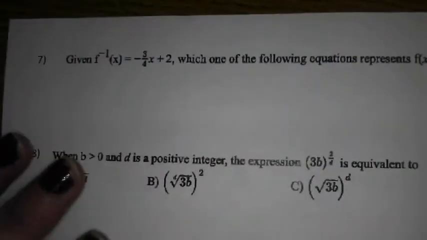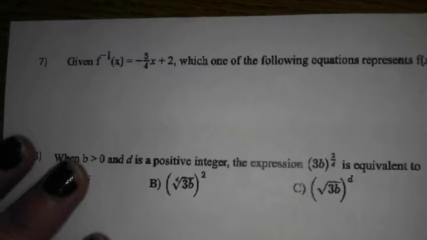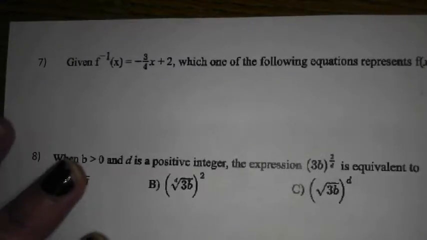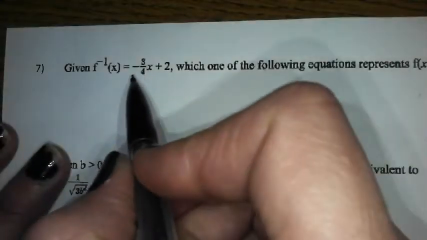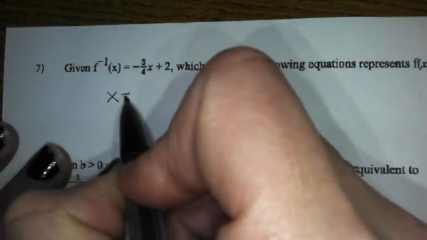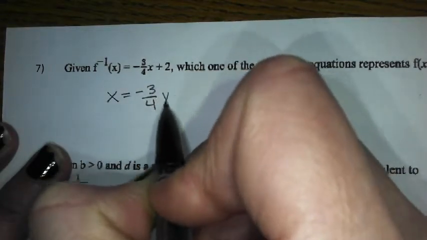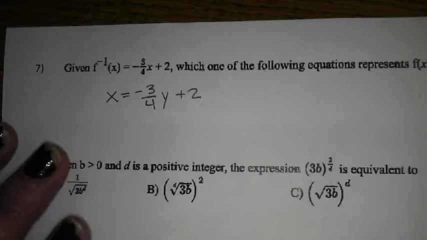Writing an inverse. Oh, my dear word. Hardest thing in the world. Hardest. Not only that, it's a linear inverse. How is this one so bad? So switch the x's and the y's. So we get x equals -3/4 y plus 2. And then solve for y.